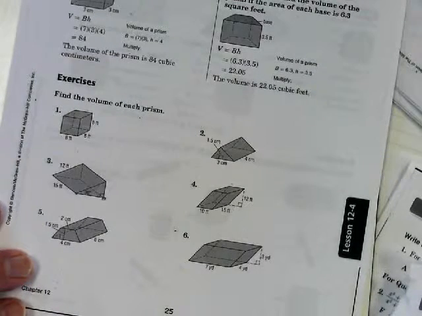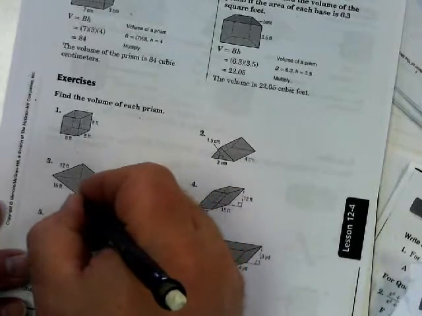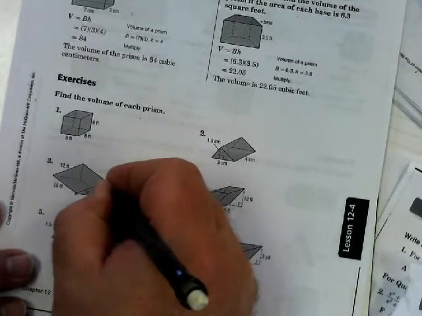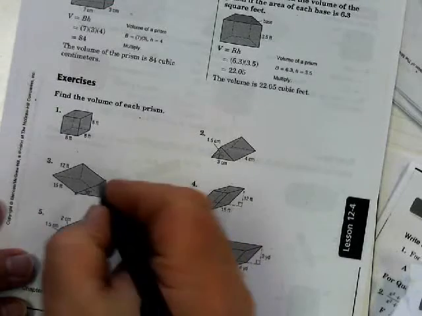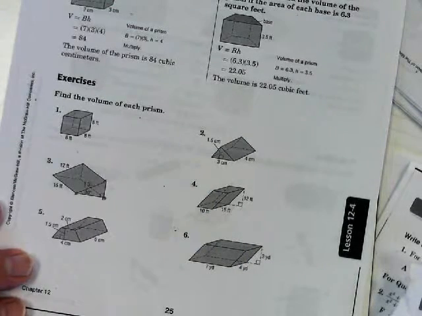And the only dimension that you have right now is from here to here, which happens to be 12, which is the hypotenuse.